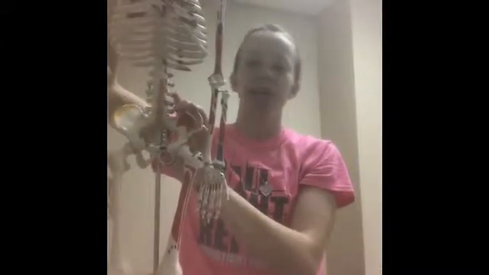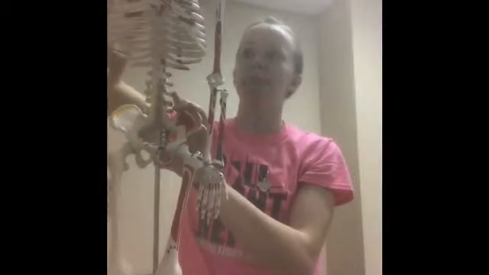The actions this muscle performs are lateral flexion, unilateral rotation to the opposite side, and then elevation of the ribs as well. Lastly, of our scalene group, we have the posterior scalene, which is our blue right back here. It originates from C6 and 7, and then inserts on the second rib.